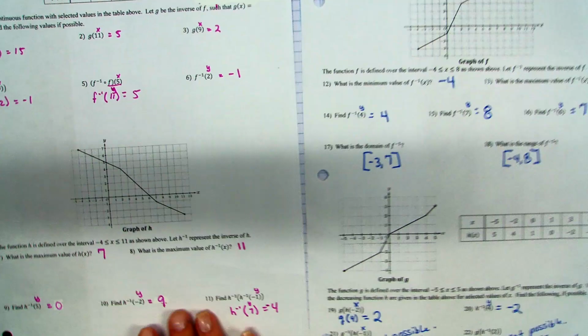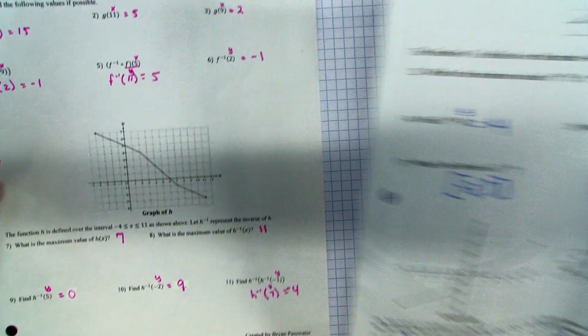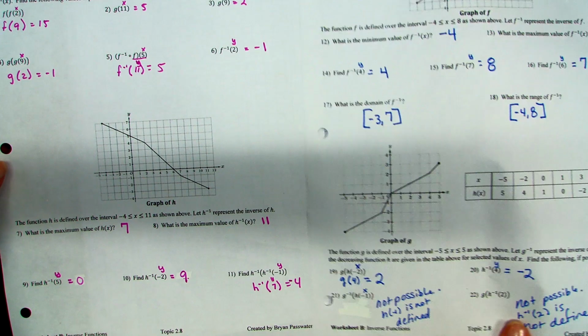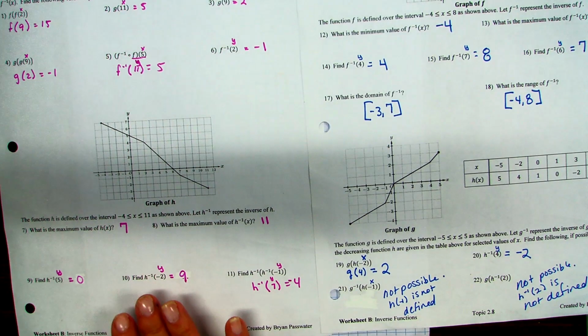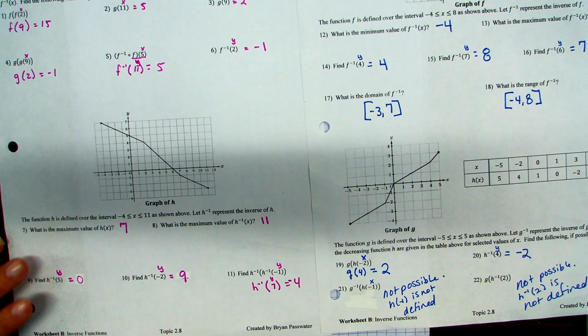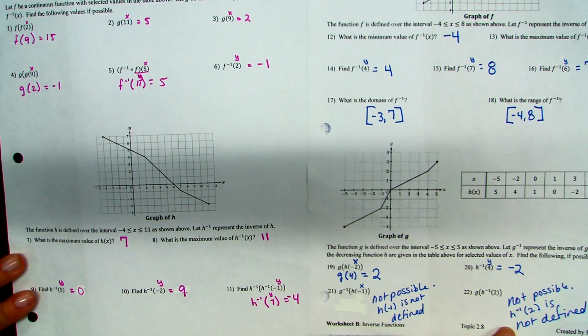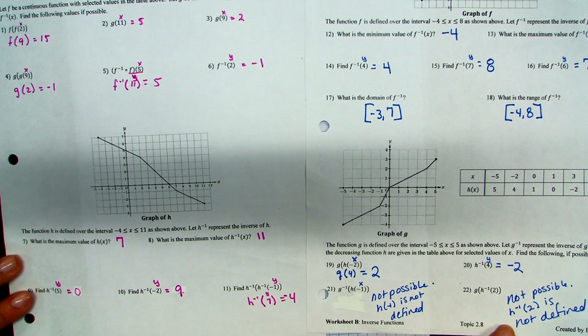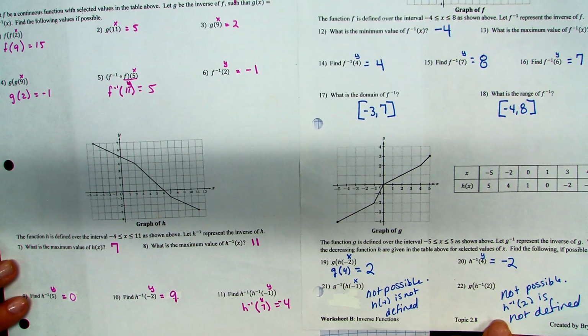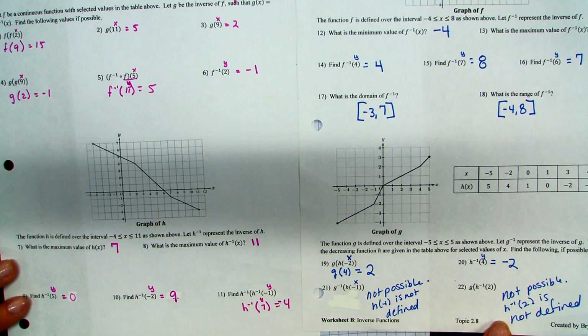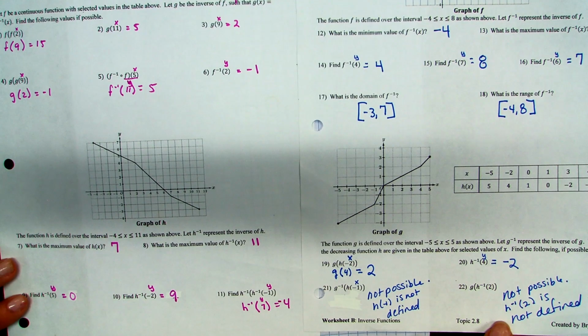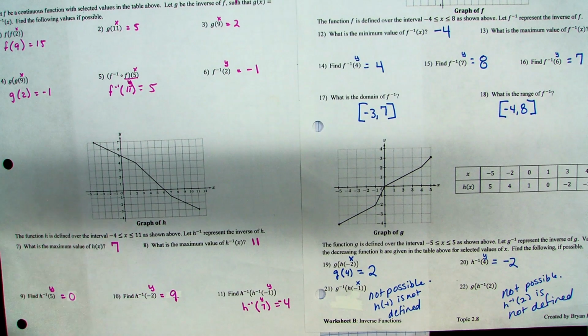That's it. B15 should be your last page. All of them, 1 through 22. The homework matches the notes exactly. Same order and everything. Same types of problems. 1 through 22, all of them. It should say B15 at the top. It should be the last page you haven't written on.